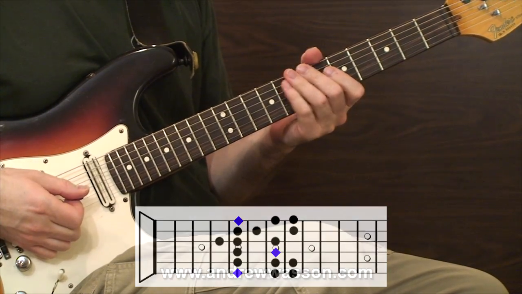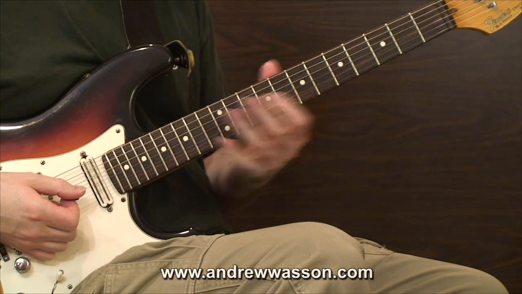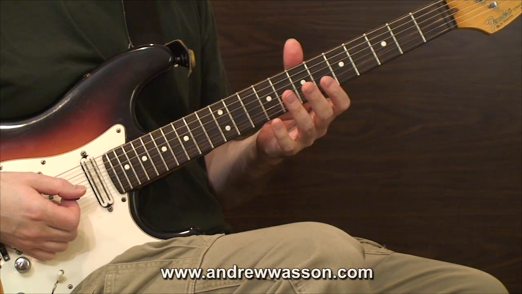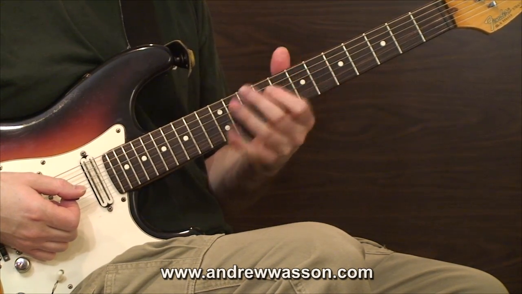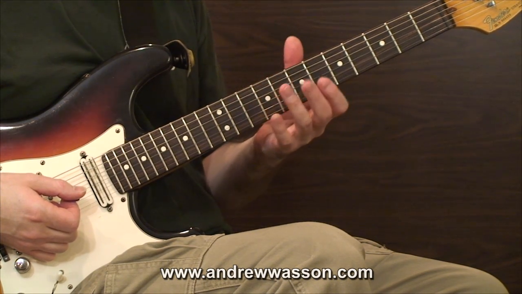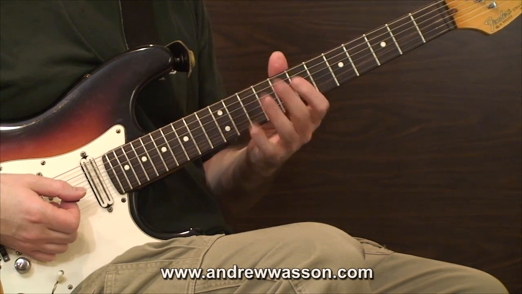Now the next idea that's really important when working on scales has to do with bridging one scale position across over to another scale position. And this technique will involve using segments of 2 or more scale patterns on the neck, and can even involve overlapping multiple patterns that ends up creating fingerings that are very different from the original scale pattern you started with.